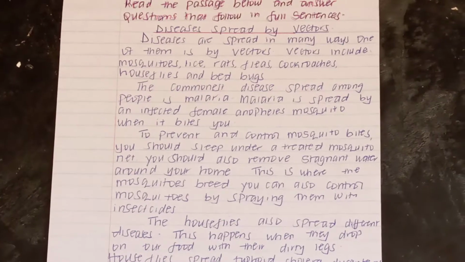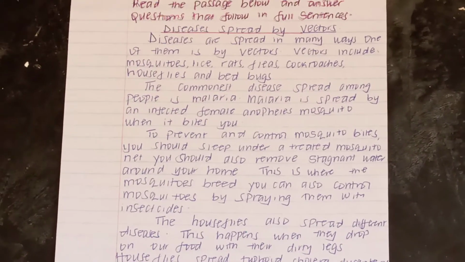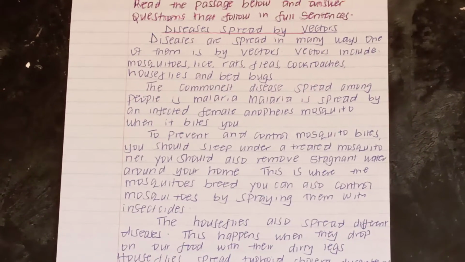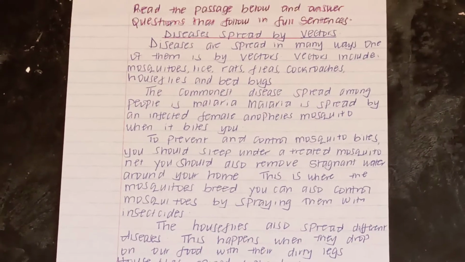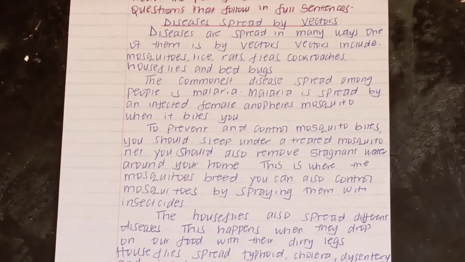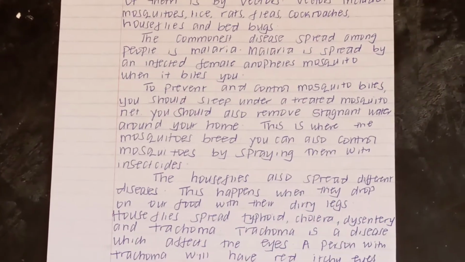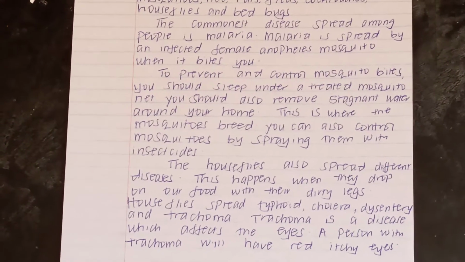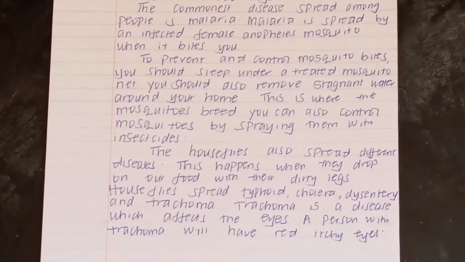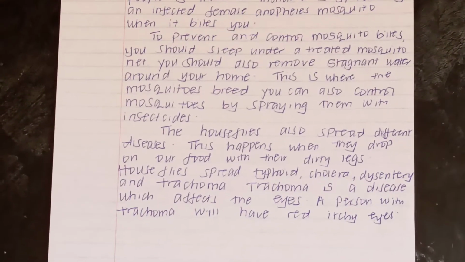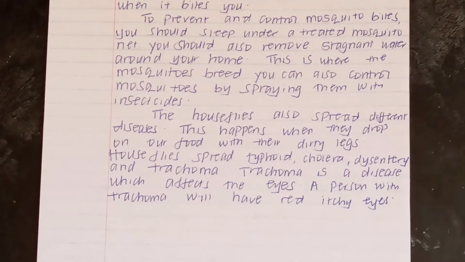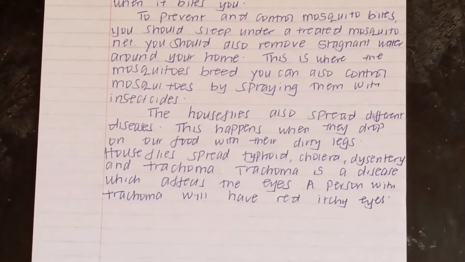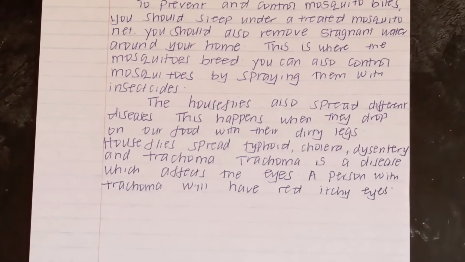Diseases are spread in many ways. One of them is by vectors. Vectors include mosquitoes, lice, rats, fleas, cockroaches, houseflies, and bedbugs. The commonest disease spread among people is malaria. Malaria is spread by an infected female Anopheles mosquito when it bites you. To prevent and control mosquito bites, you should sleep under a treated mosquito net. You should also remove stagnant water around your home. This is where the mosquitoes breed. You can also control mosquitoes by spraying them with insecticides.